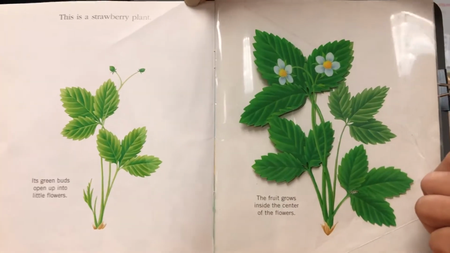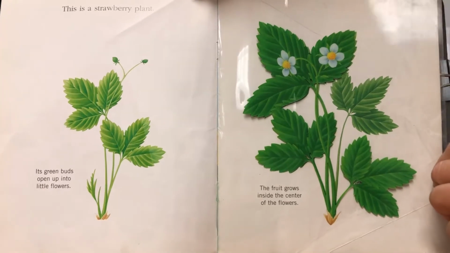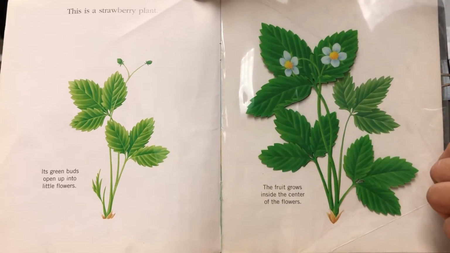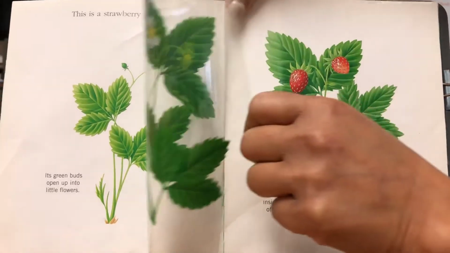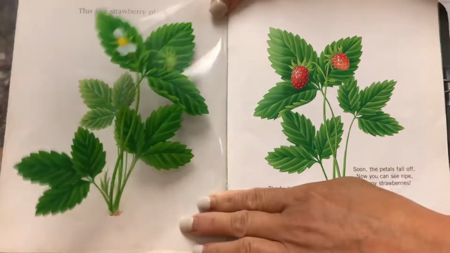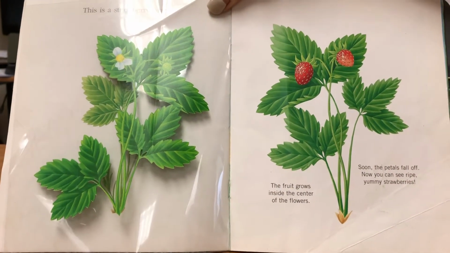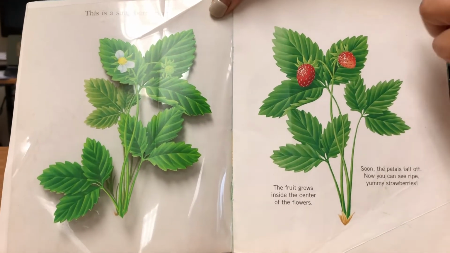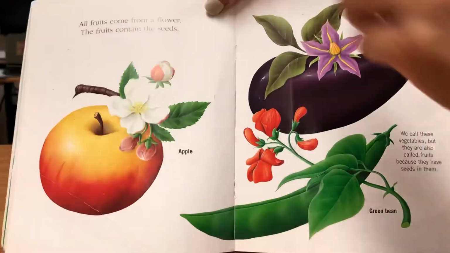This is a strawberry plant. It has green buds and it opens up into little flowers. You see here the little flowers with the leaves? But something happens to those flowers. Look what happens next. The flowers become fruit. The fruit grows inside the center of the flower, and soon the petals fall off. Now you can see ripe, yummy strawberries, and they can get packed up in your snack box.